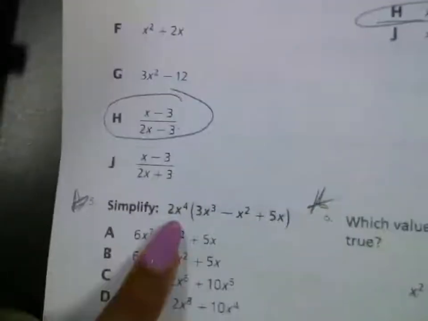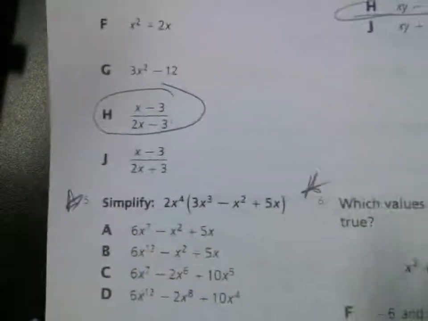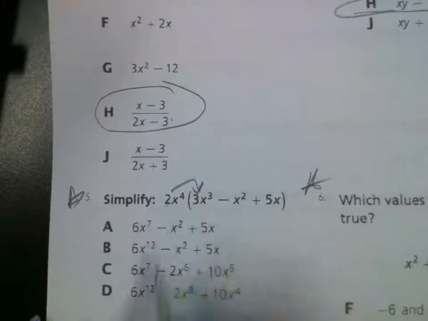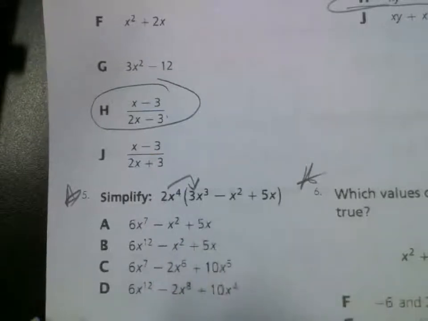This is number 5, okay? I'm going to use the distributive property to multiply. So when I use the distributive property, I'm going to do it on here. This is going to give me 6 times x to the 4 times x cubed, so 4 plus 3, which is 7.